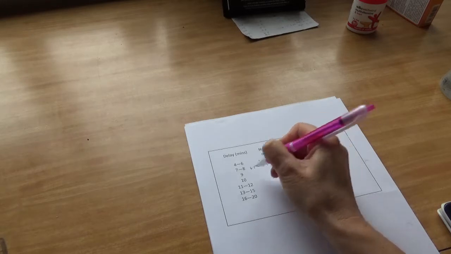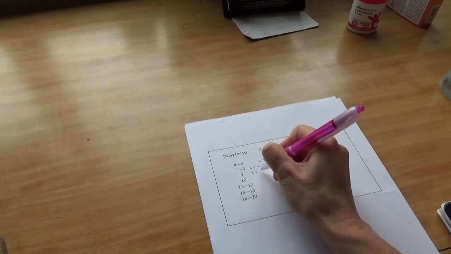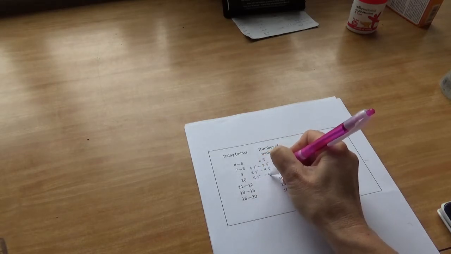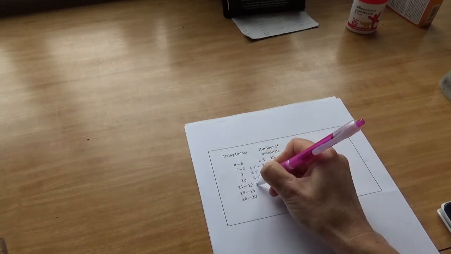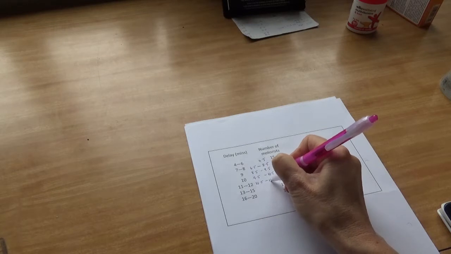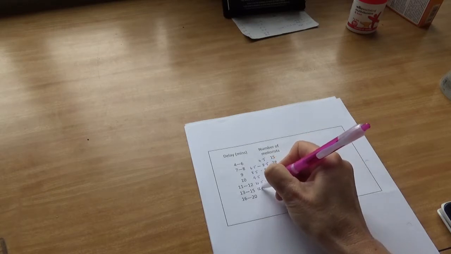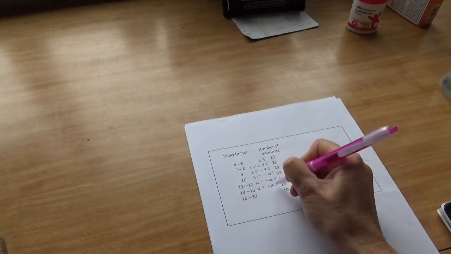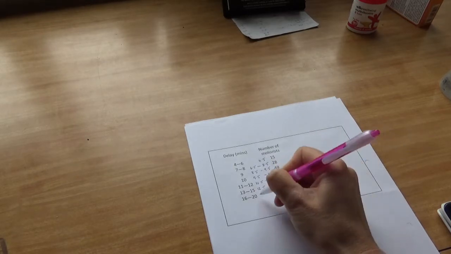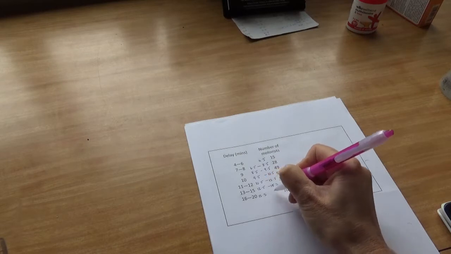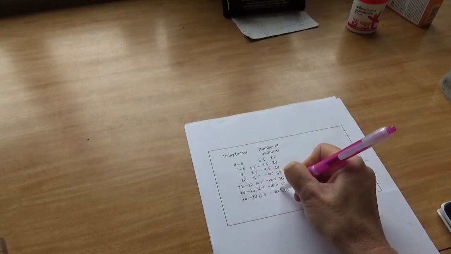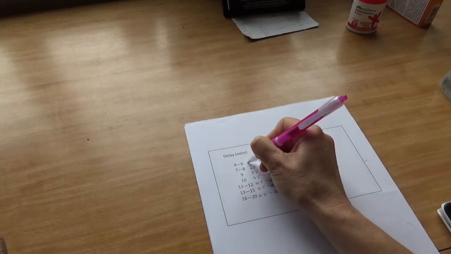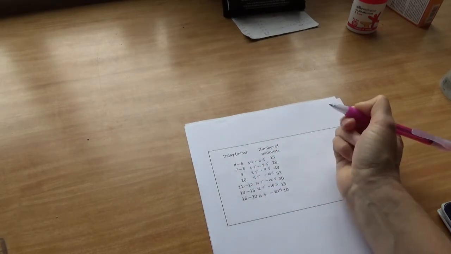So I'll go to 8.5. 8.5 to 9.5, 9.5 to 10.5, 10.5 to 12.5, 12.5 to 15.5, sorry, 15.5 to 20.5. At the very ends, we just continue the pattern. So from 4, we'll go down to 3.5.